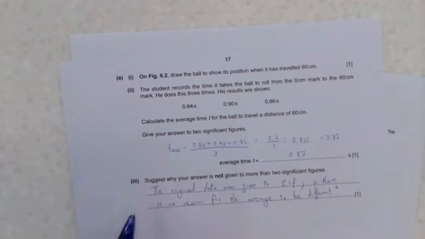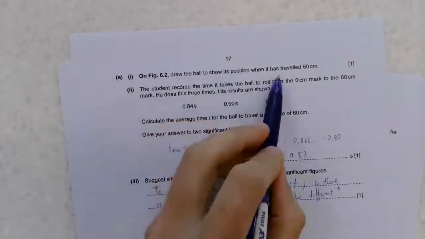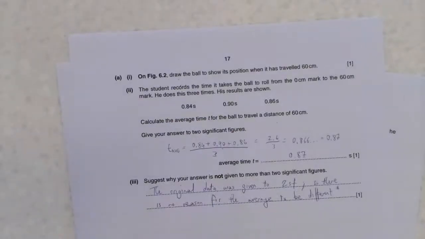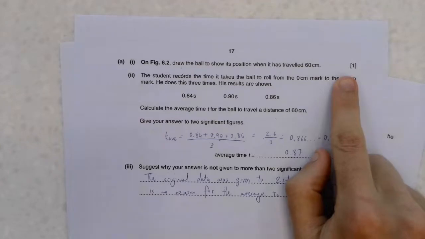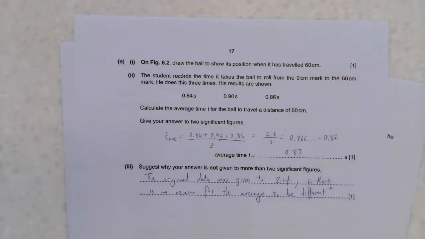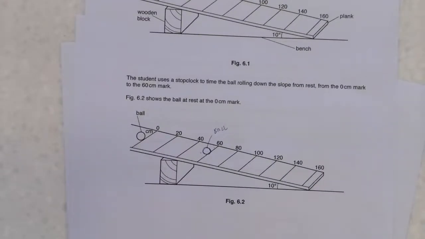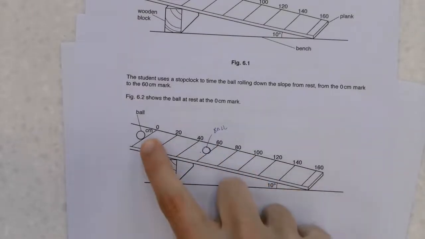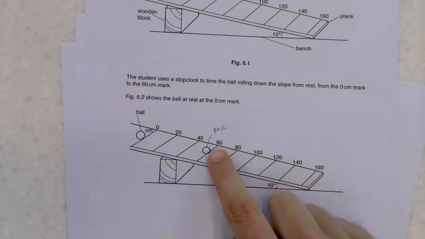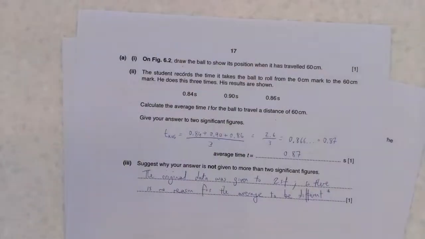First things first, you're meant to draw the ball to show its position. That's the one, right? Okay, again, easily missed. It's 1 mark for drawing a ball to show its position after 60 centimeters. And when I first saw this, I thought there was a bit of a trick. Maybe, for example, it began at 0, began at 20, and so therefore traveling 60 centimeters would actually bring it to 80. But no, we're beginning at 0, and we're going to 60. That is it. Okay, drawing a ball. You'll be very sad if we missed that mark.